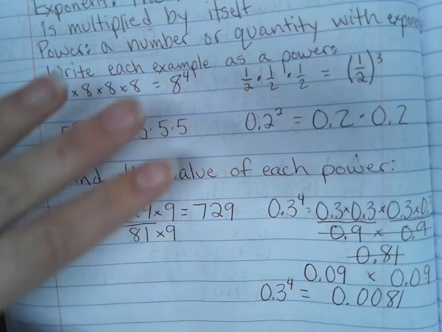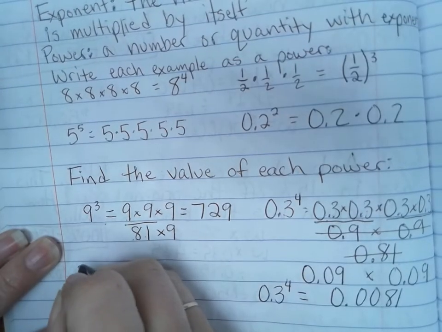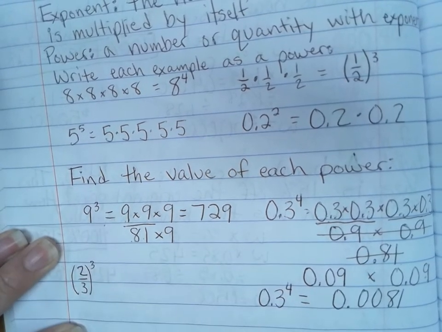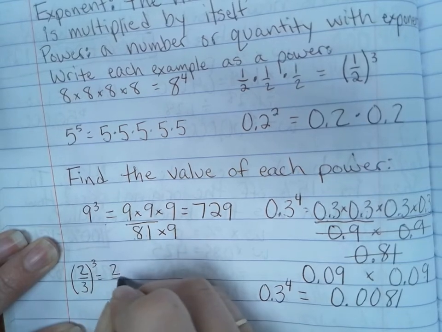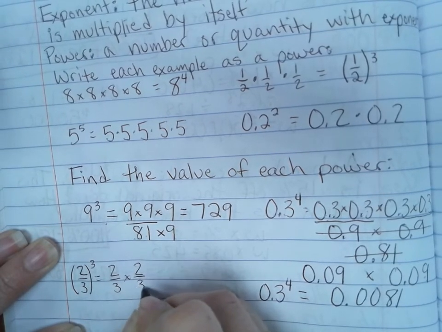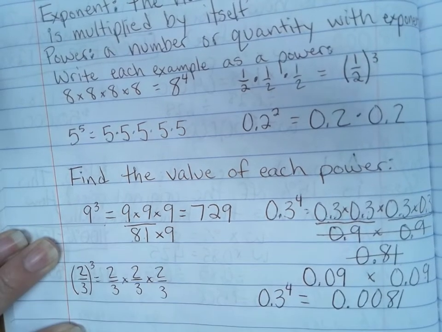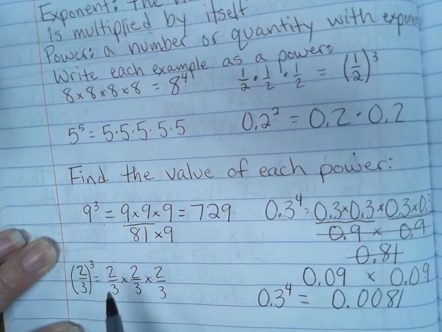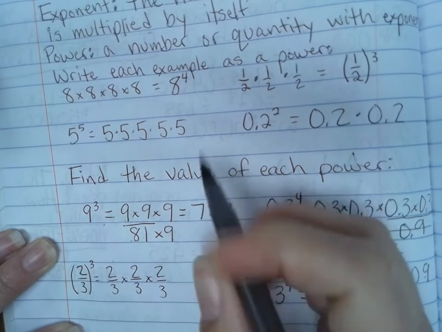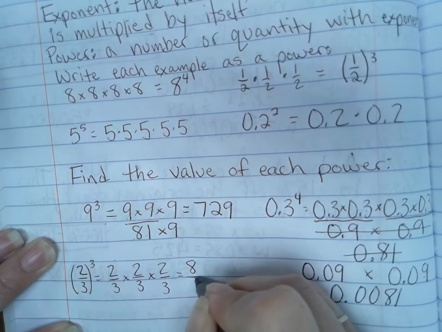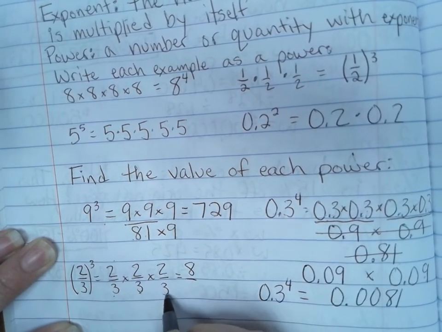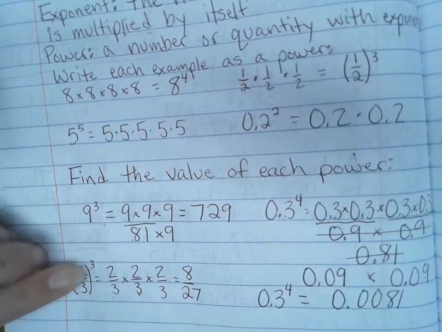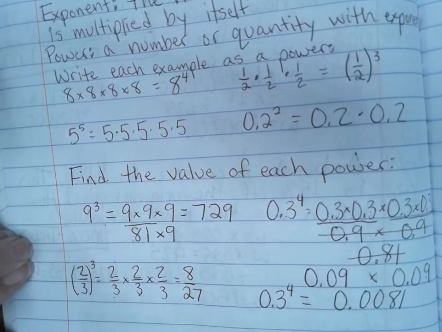Okay, what if we had a fraction? Let's say we have 2/3 to the third power. Well, let's write out what that means. That means 2/3 times 2/3 times 2/3. Well, anytime we multiply fractions, if we can cross cancel, we want to. In this case, we can't. So across the top, I get 2 times 2 times 2, which would be 8, over 3 times 3 is 9. 9 times 3 is 27. So 2/3 to the third power is the same as 8 27s.